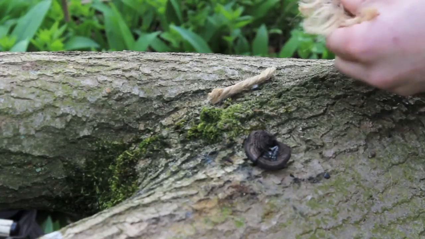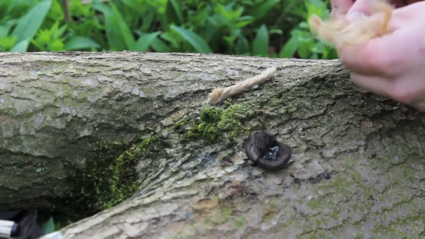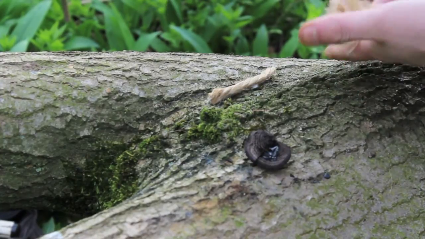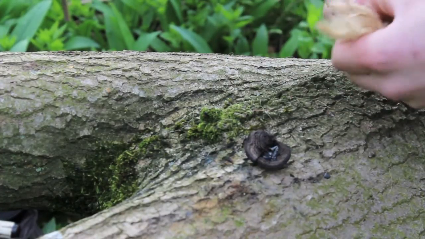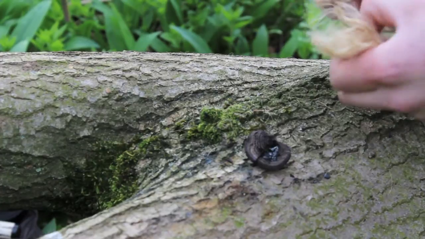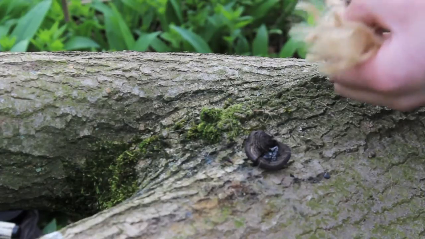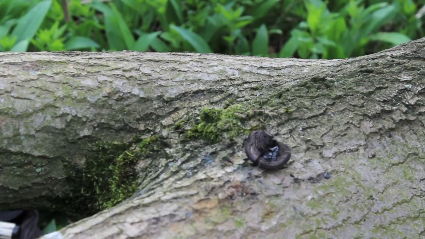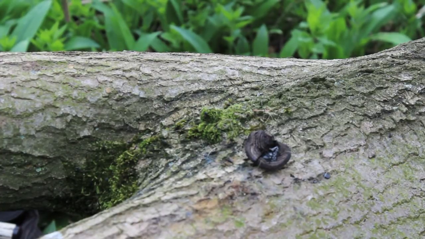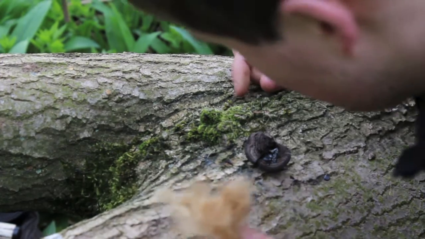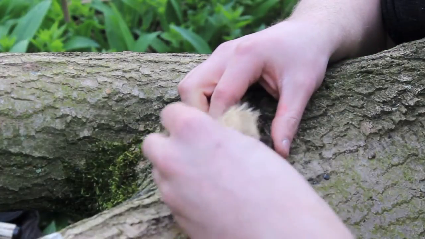Now if you're doing this in a situation where you're under pressure, obviously your fire prep is of the utmost importance, but in this scenario I'm not under any pressure, and I may as well just show you the ember to flame part of the firelighting. So tinder bundle made there, glowing ember in there, so we're just going to add the tinder.